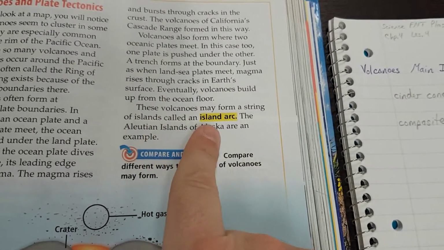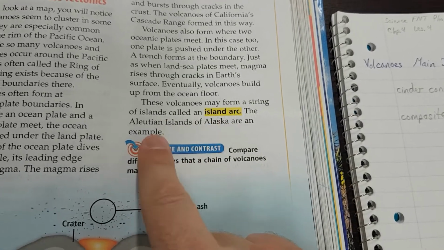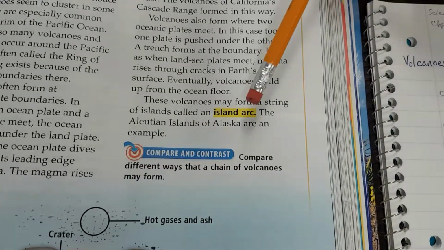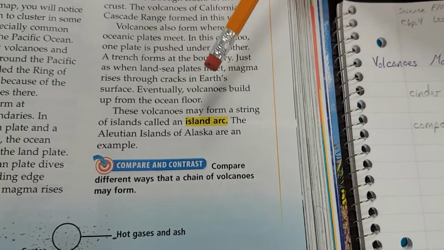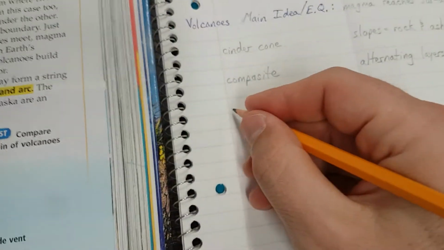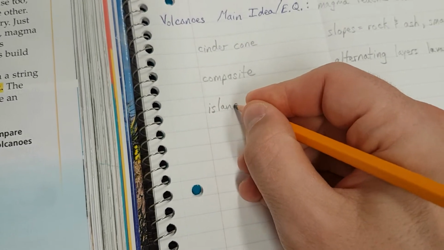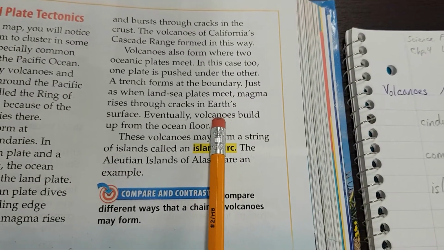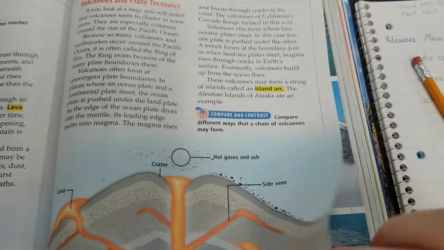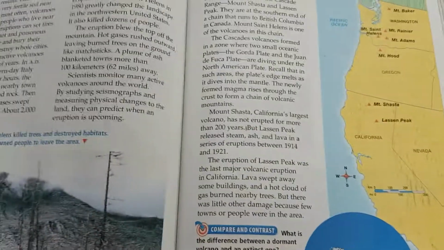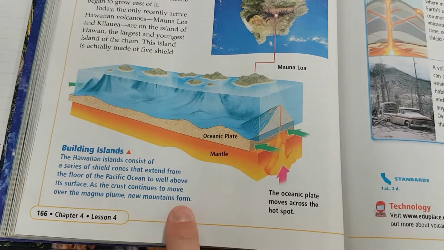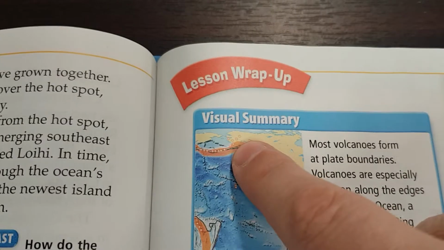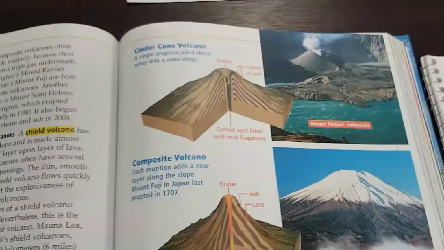Island arc, page 161. These volcanoes may form a string of islands called an island arc. The Aleutian Islands of Alaska are an example. Let's see. Okay, let's go further back. Volcanoes build up from the ocean floor. Okay. So island, I-S-L-A-N-D, arc, A-R-C. Let's go look at some pictures too, see if we can find an island arc. Where do they have it? Here we go. Hawaii Islands. Okay, they are like an island arc. And there's the Aleutians up there in Alaska.